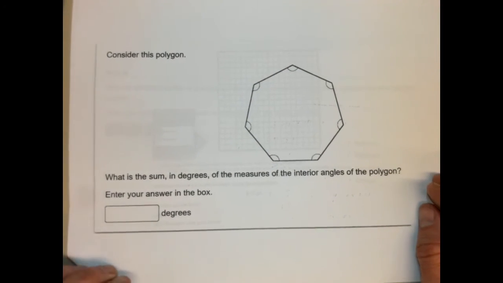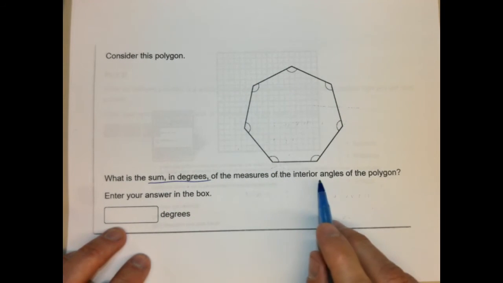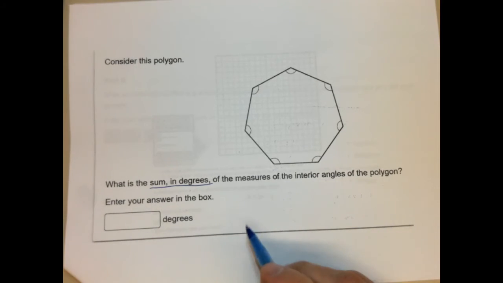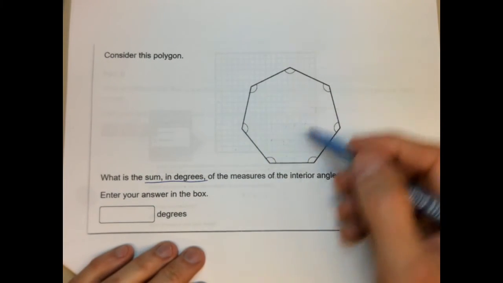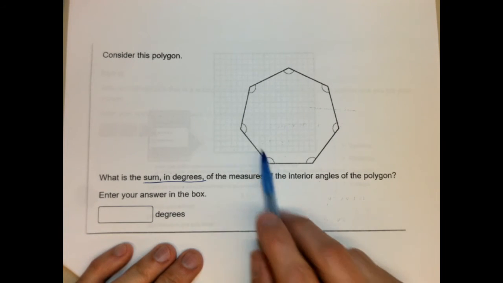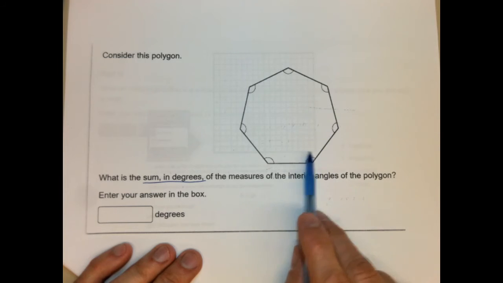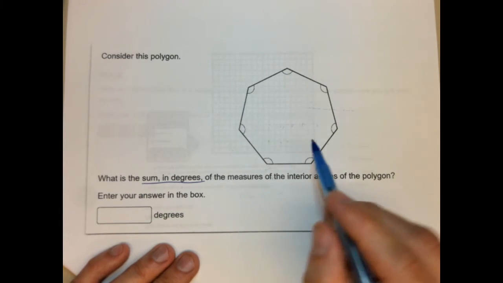Consider this polygon. What is the sum in degrees of the measures of the interior angles of the polygon? So they want to know sum. What's sum? Sum is when you add something up and you get the total, right? So we want to know the sum of the angles. And they tell us that this marking means that they're the same measure, but I don't think that really matters. It wants to know the total degrees. Okay, it's not asking us for the individual angle.